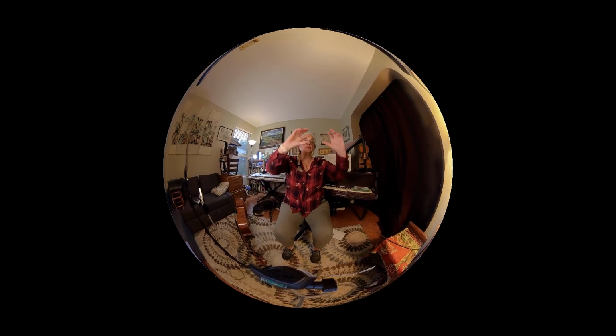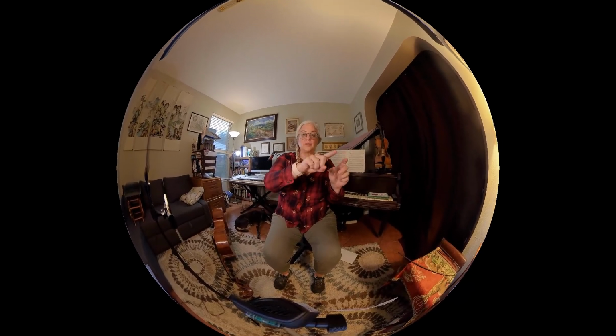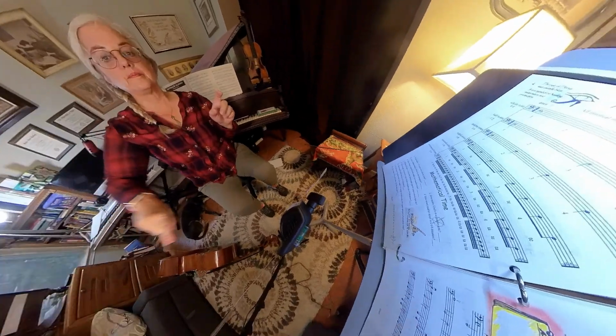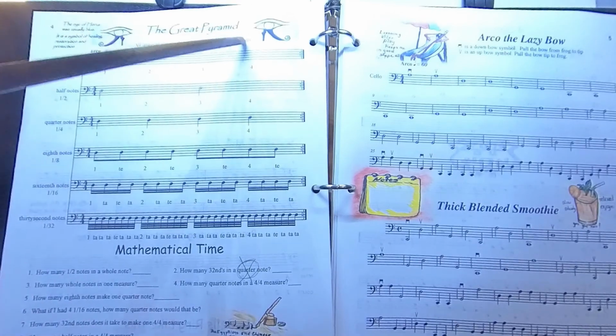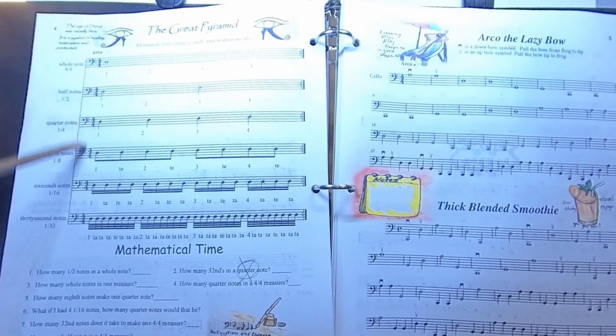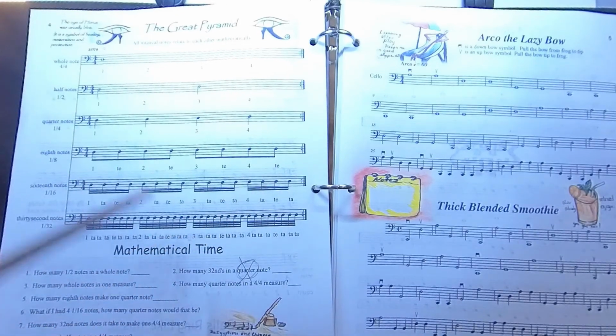Turn your music around with your finger, so swipe your finger, and if you're looking on YouTube you can see that you can move it that way, but you can also take your finger and swipe. So we are going to look at what's called in this book the Great Pyramid. It's how all these musical notes fit together to create rhythms in our music. It's very important that you have this as your foundation and understand this from the very beginning of note reading.